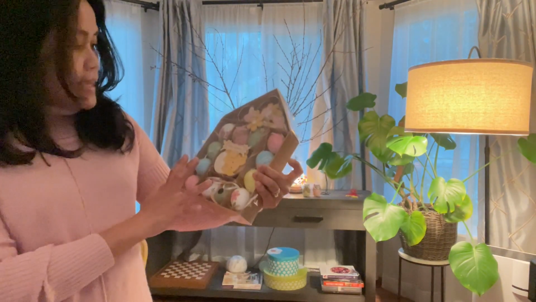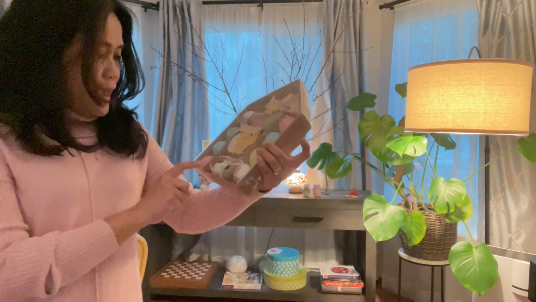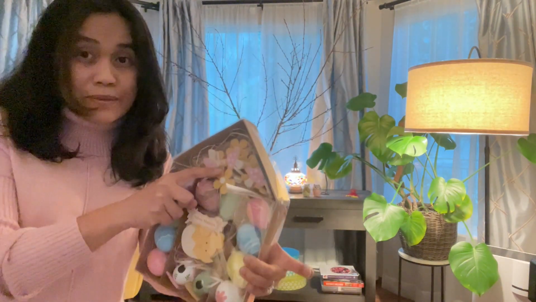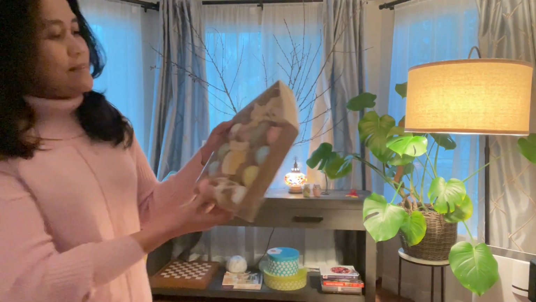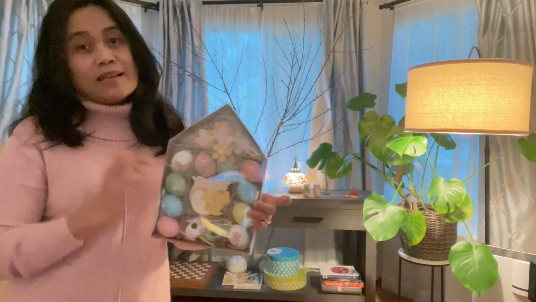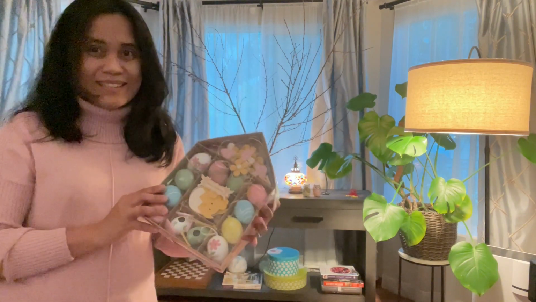It has Easter eggs and then eggs that just hatched, and these bird houses, and then it has some flowers and mushrooms. So these are the decorations that I will use. This is available at Amazon, and I'll put the link down below in case you're interested in making your own Easter tree too.